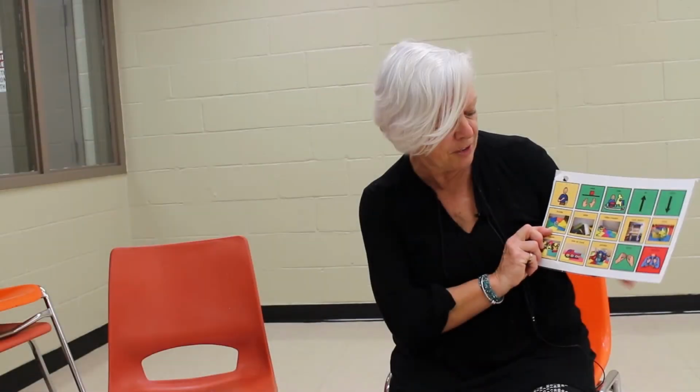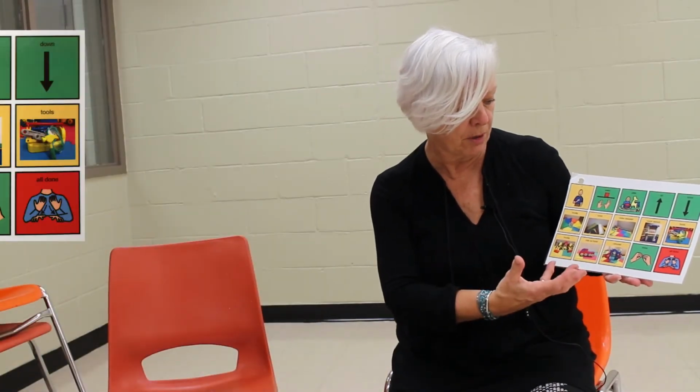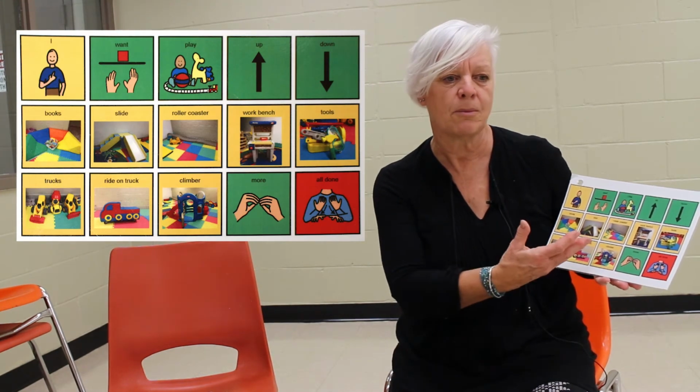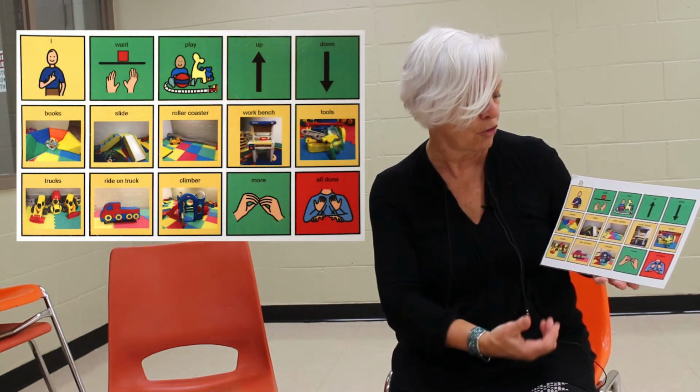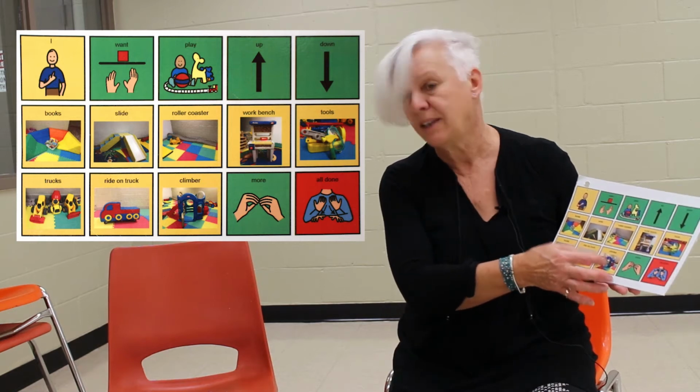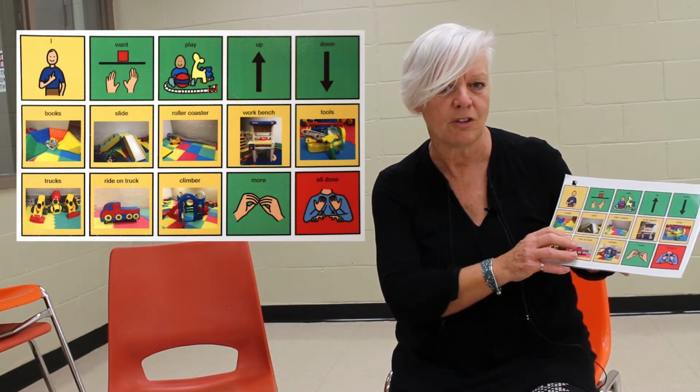Each of our toy areas will have a card in it, so if something's not there that they want, the child can point to the toy, or they'll just say, we need that one, if they're a chatty little child.